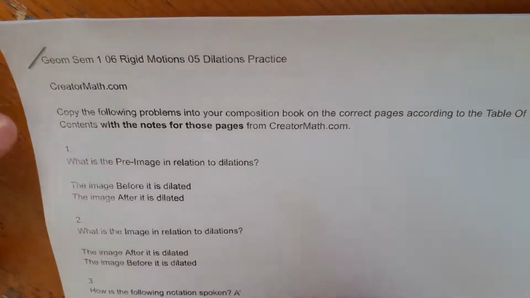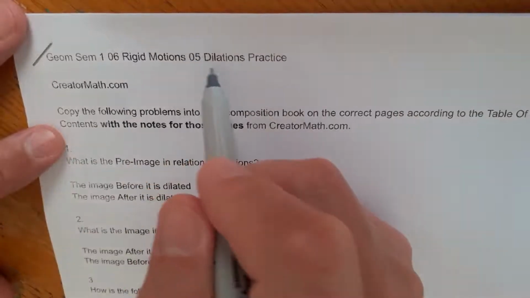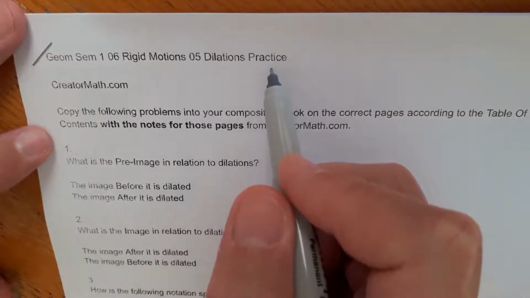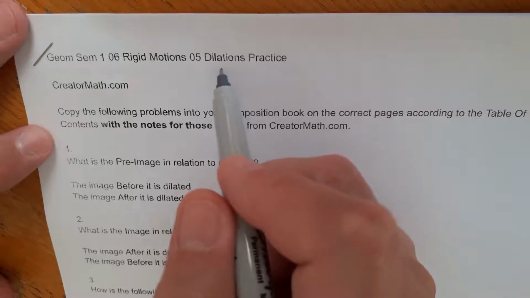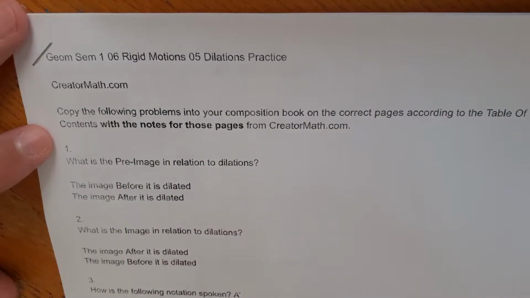This is Geometry, Semester 1. It's the unit Rigid Motions, number 6, and it's Lesson 5 on Dilations practice. And in all fairness, dilations is not a rigid motion, but we drop it into this unit nonetheless, and I'll explain more about that as we go.